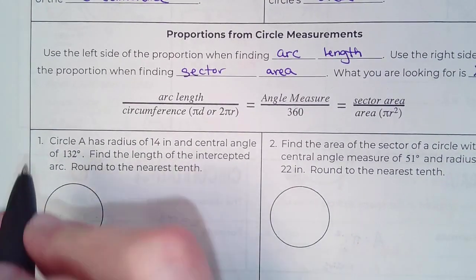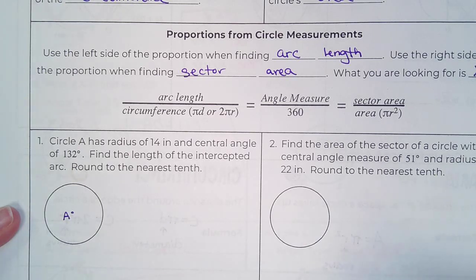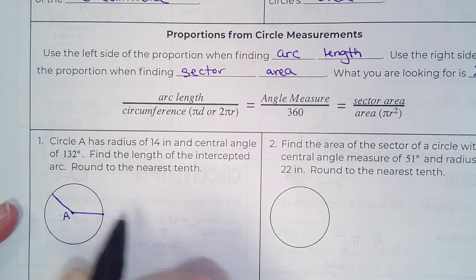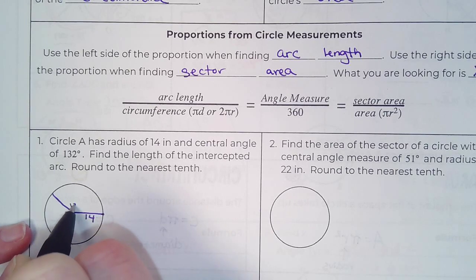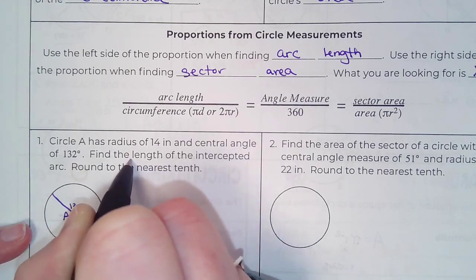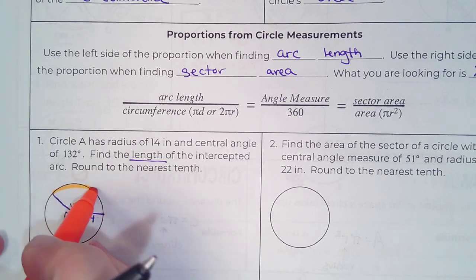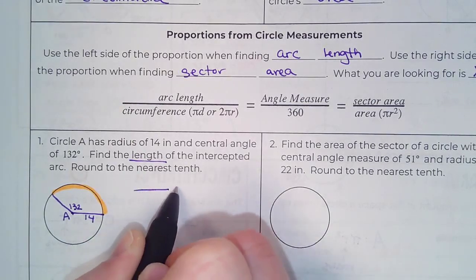try one. So circle A, so that means this is A, has a radius of 14 inches and a central angle of 132. So I'm just going to sketch what that could look like. So a radius of 14 and a central angle of 132. Find the length of the intercepted arc. So from here to here. So find the arc length. Round to the nearest tenth. So I'm going to create a proportion.